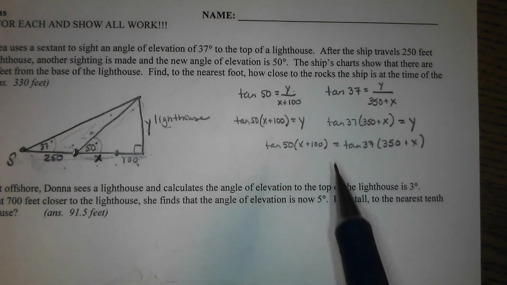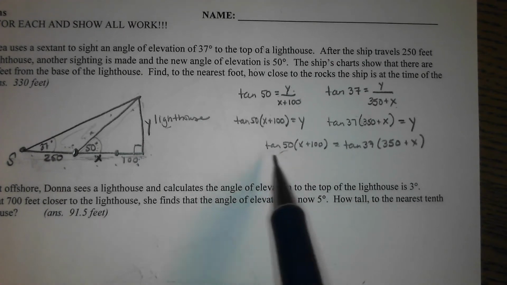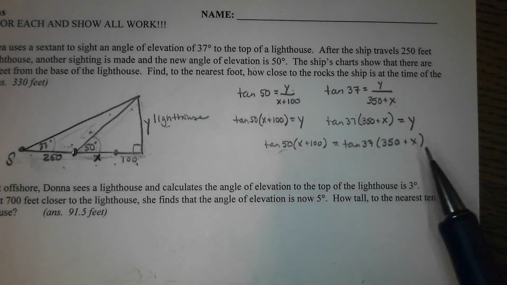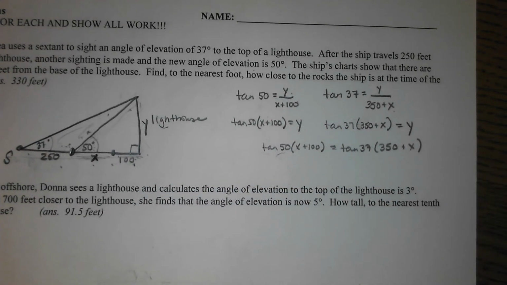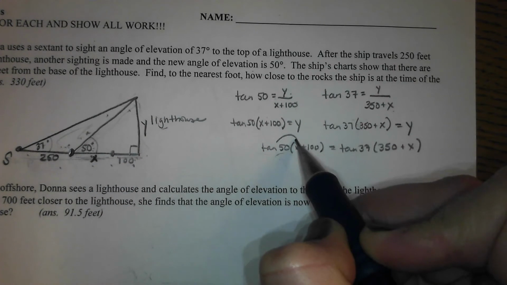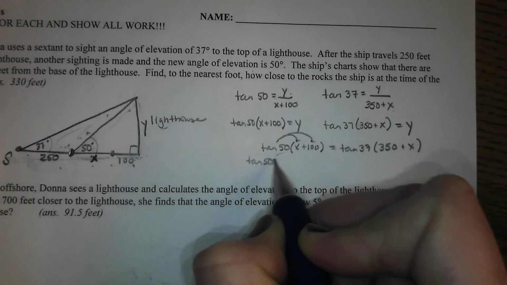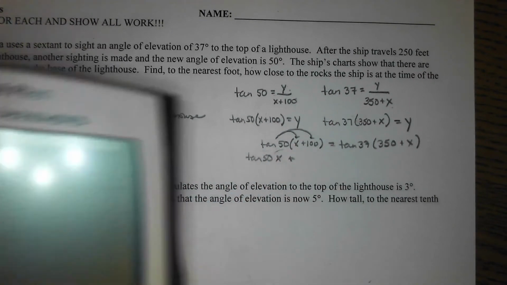And this from here wouldn't be bad to solve if the tangent of 50 was a whole number, or the tangent of 37 was a whole number, but it's not. So unfortunately you have to, and we're just going to distribute the tan of 50. So that'll be tan of 50 x plus tan of 50 times 100.